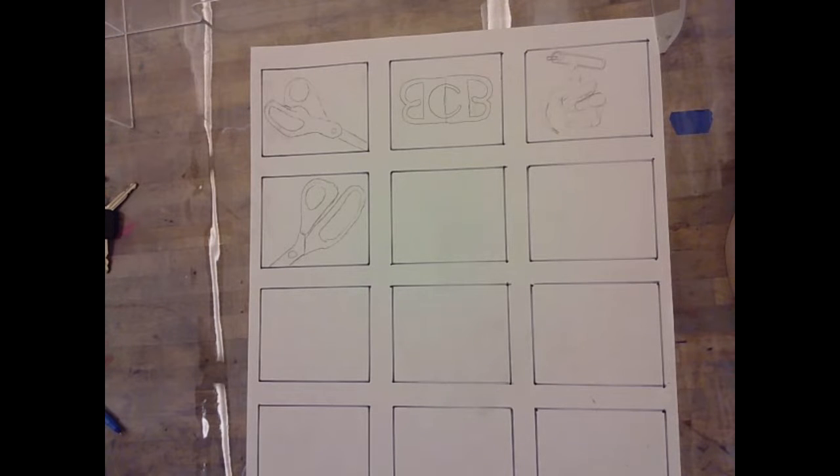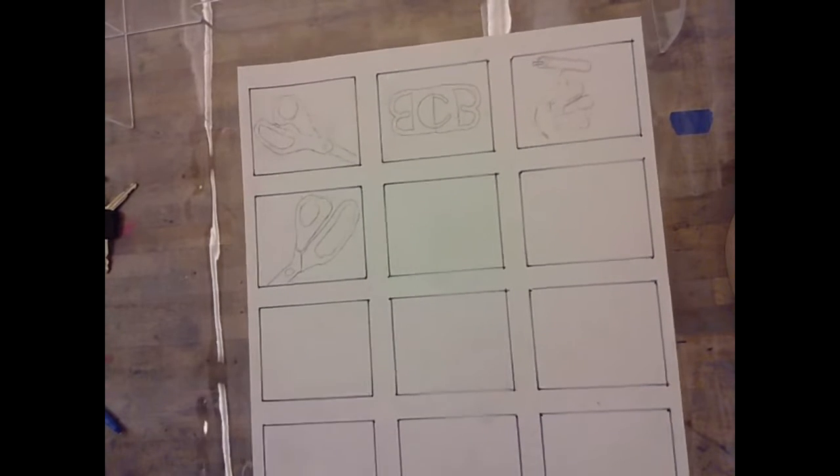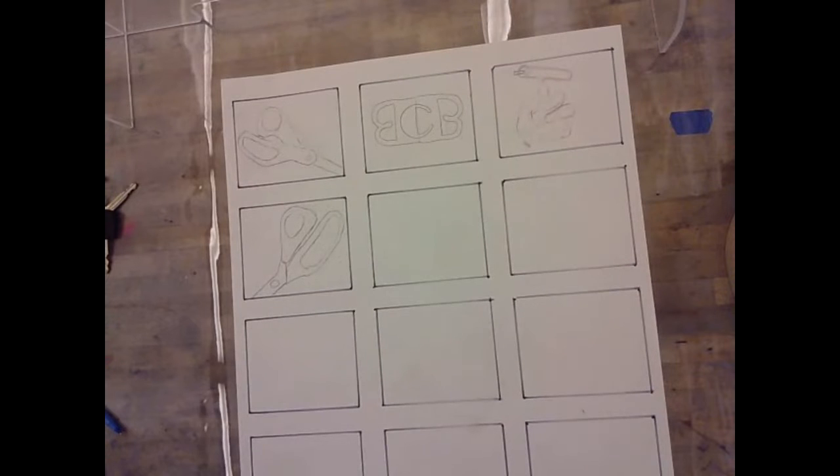Welcome back, everybody. We're now on the preliminary exercises for Project 2. The idea behind these is that we're using the basic concept of positive and negative shape. Positive meaning the part of the object that occupies space, that takes up space. Negative being the voids, the empty spaces in between the positive spaces.